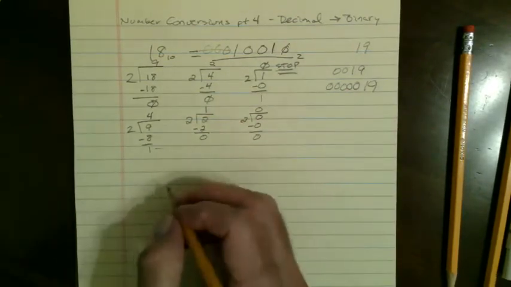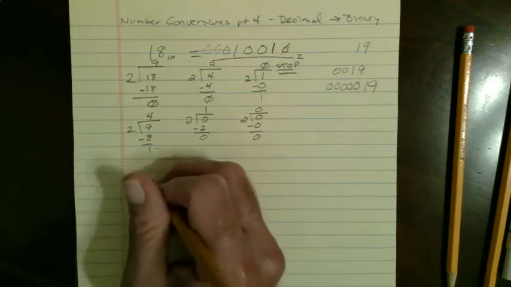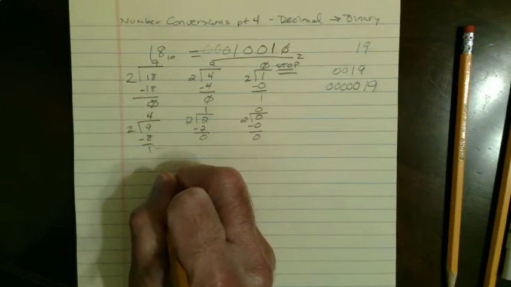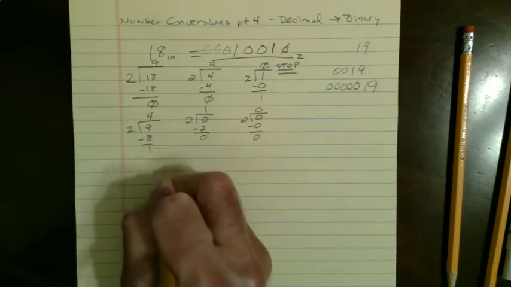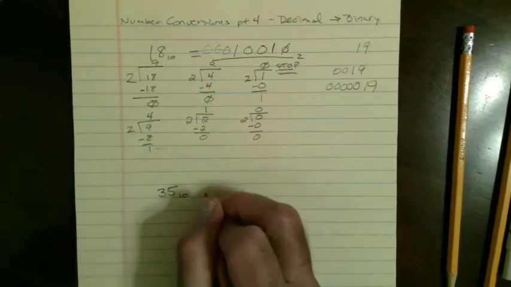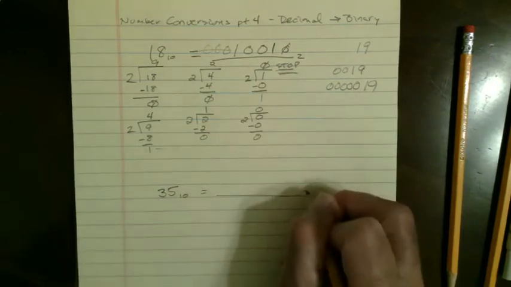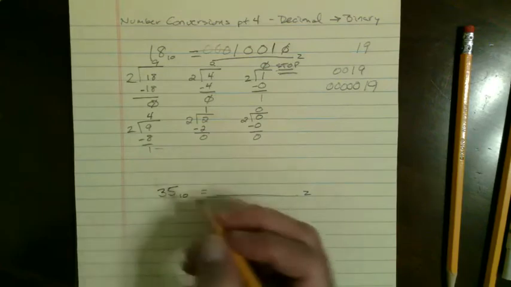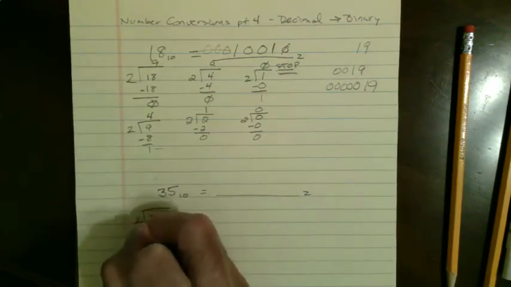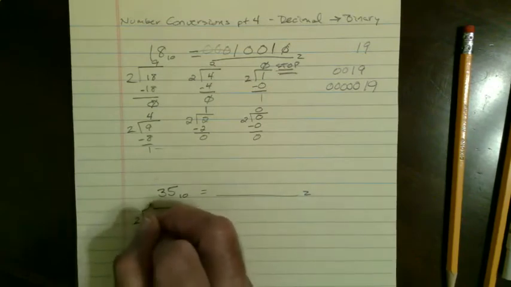So let's try another one. Let's take a number like, how about 35? And it's a decimal number. I want to convert this into a binary number, so we divide by 2. 35 divided by 2. 2 goes into 3 once.